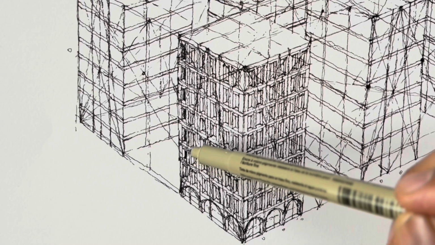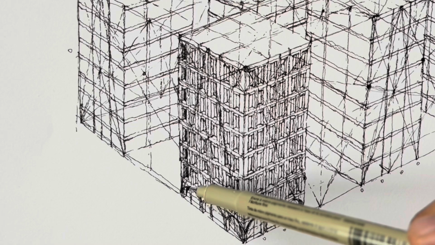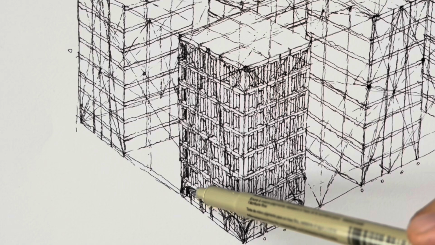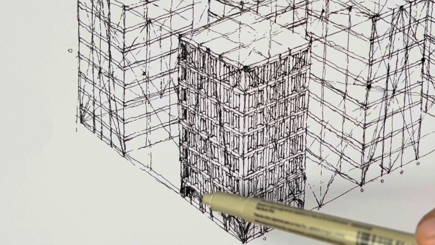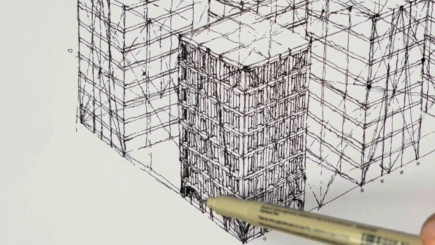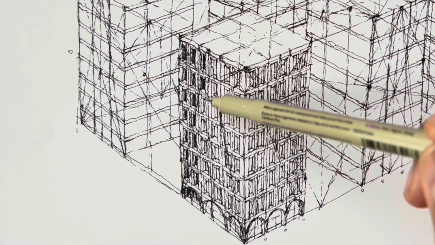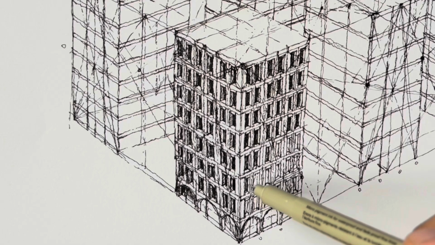Again, the shade under the arches, on the lower part of this building, on the ground floor. On the side too. And of course on the right side too, the same things, repeating the same techniques.